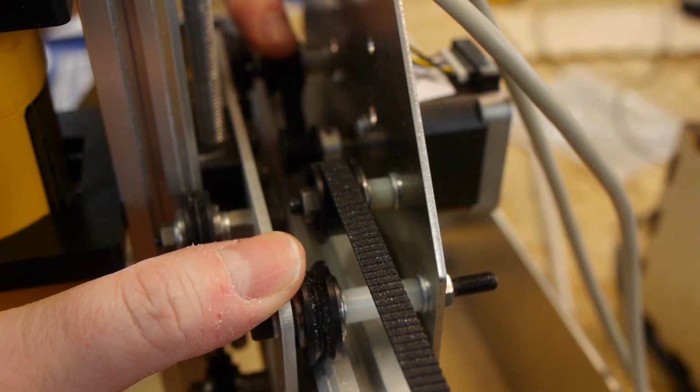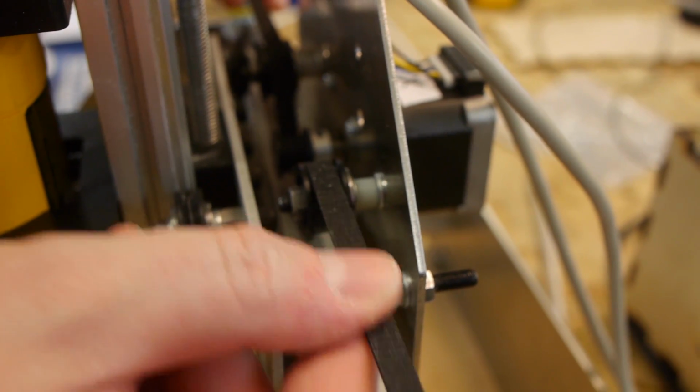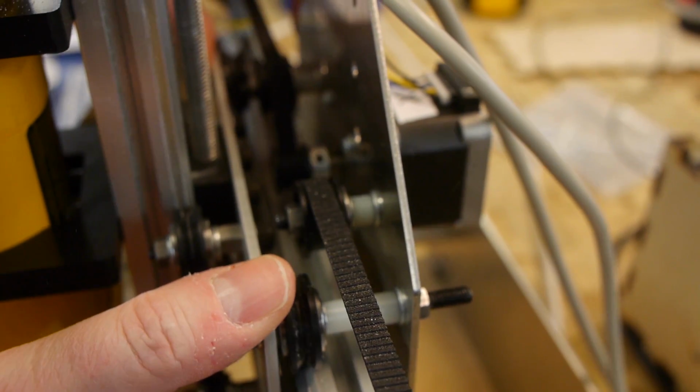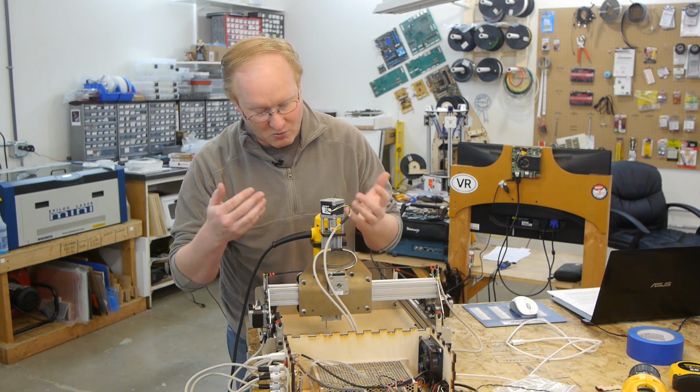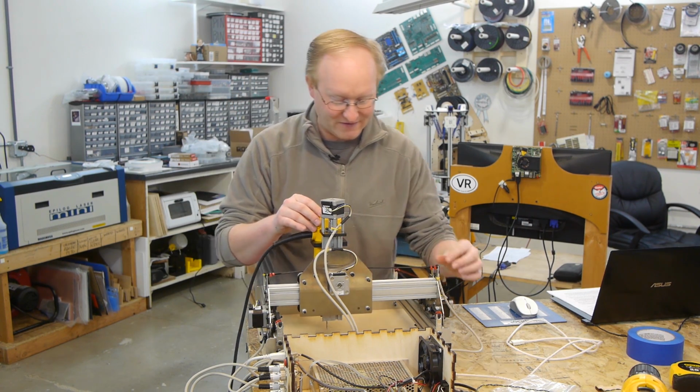The stepper motors drive some sort of toothed, accurate system that will move everything back and forth. In this machine, there are inert belts, and the belts are connected to pulleys, and when the pulley turns, it causes the machine to move along the belt. So it's kind of like a rack and pinion made with a flexible belt.